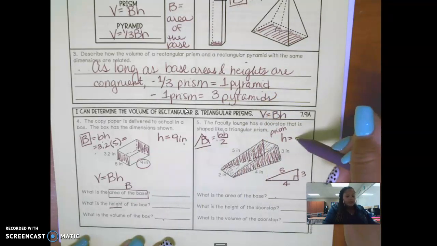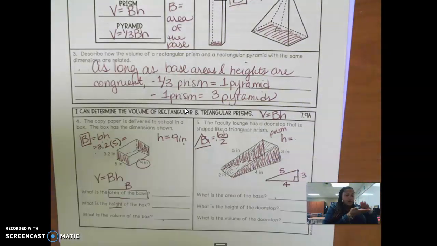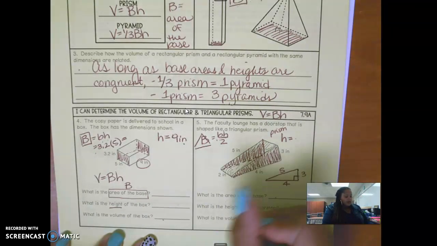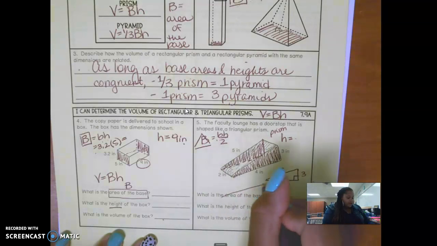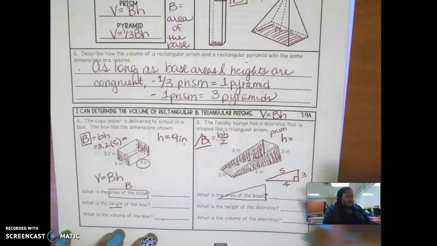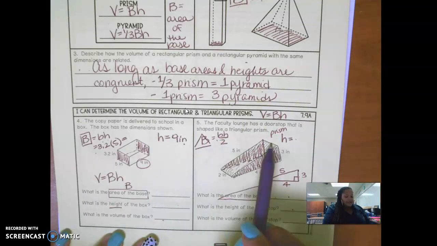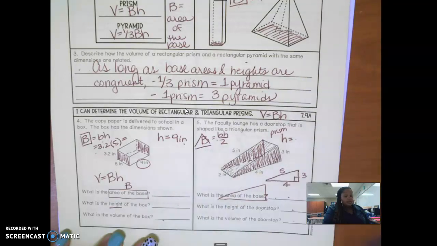How tall is my prism if it sits on those triangles? So if I lay this flat, how tall will it be from triangle to triangle? That height is going to go here. The area of the base is going to be this right triangle. Okay, so find the area of that base, put that answer here. Find the height of the doorstop, put that answer there, and then multiply. I will give you a hint. One of these numbers is not necessary here. One of these numbers needs to be crossed out because we don't need it.